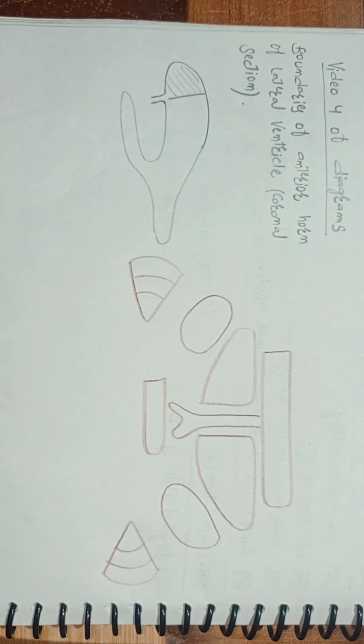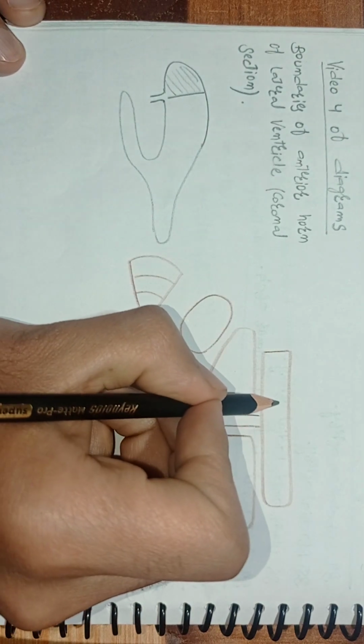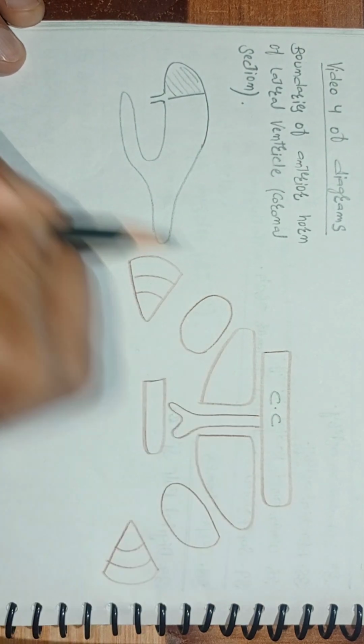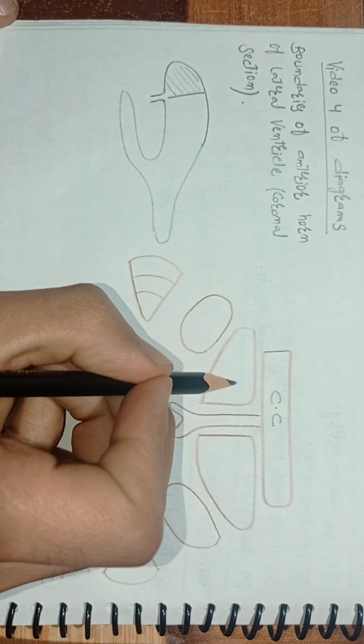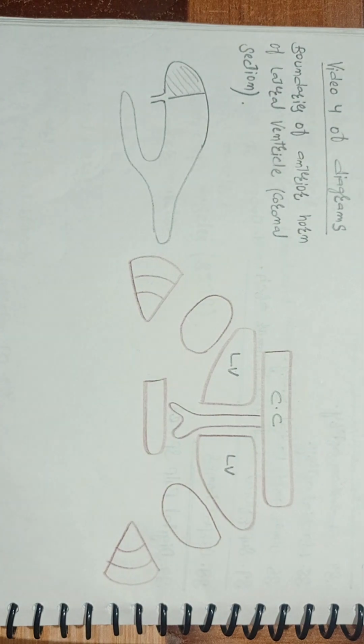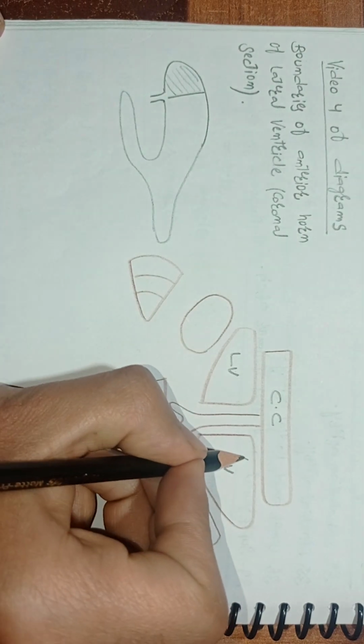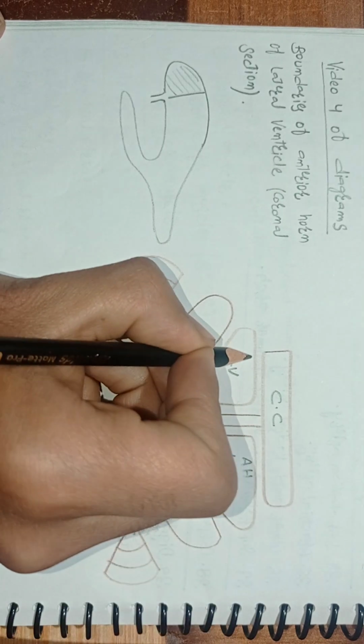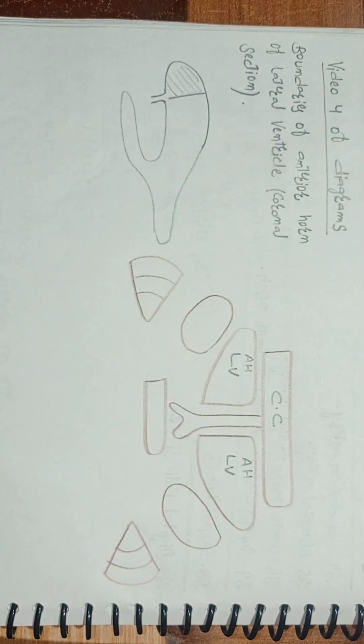Now it's time to name this diagram. This is the diagram, boundaries of the anterior horn of the lateral ventricle in the coronal section. This slab right here is the corpus callosum. These two triangular structures are not the lateral ventricles, these are the anterior horn of the lateral ventricle. So the anterior horn of the lateral ventricle in the coronal section appears triangular in shape.